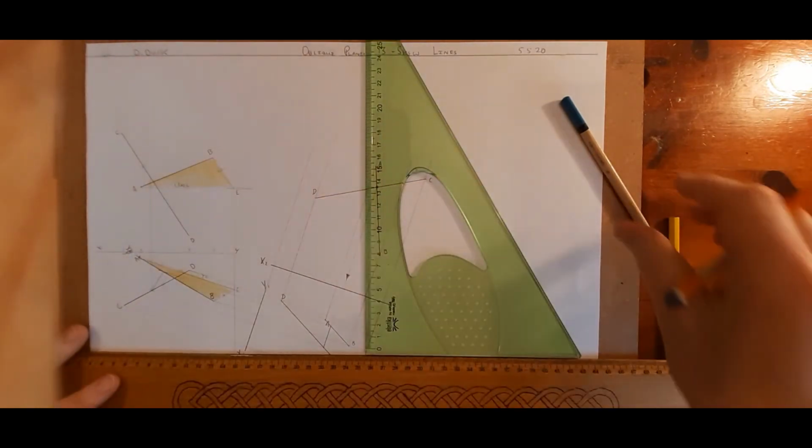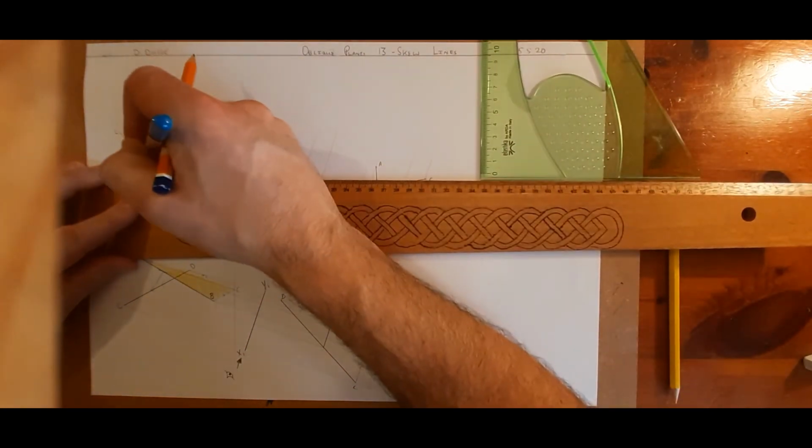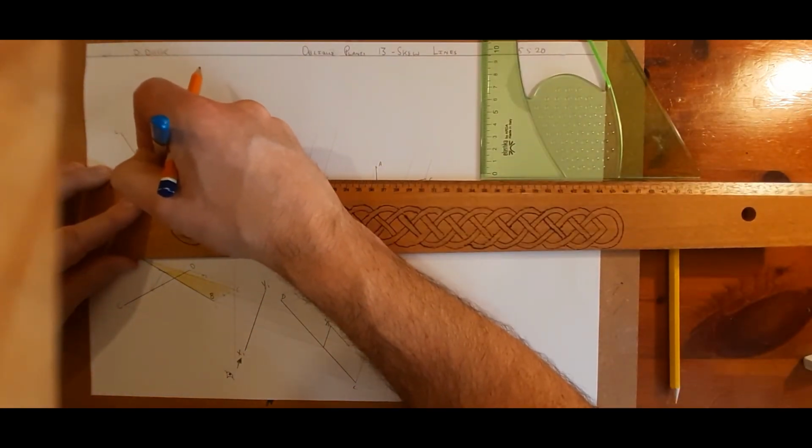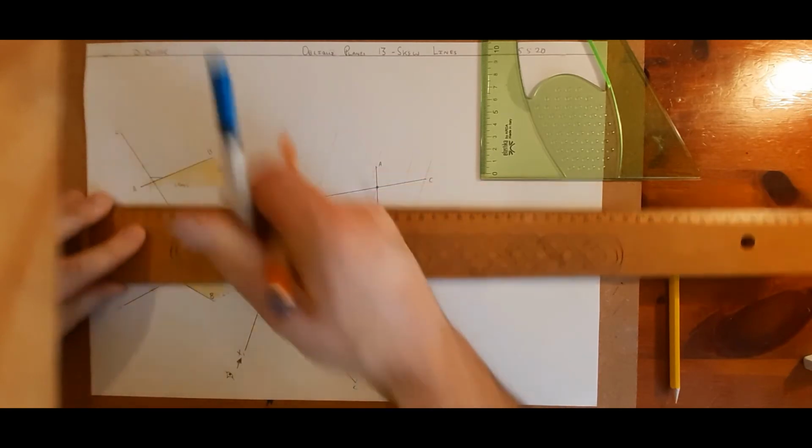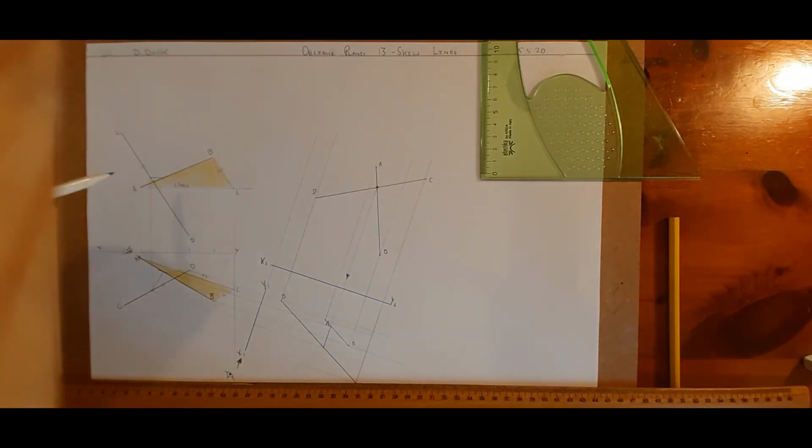Now again, you could bring up the other one, or because it has to be a horizontal line, you could just bring it across there. And that is the shortest horizontal distance between the skew lines AB and CD.